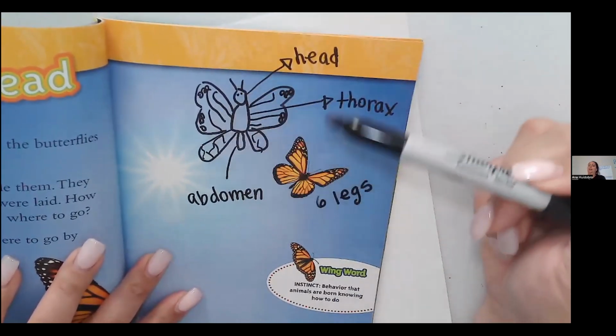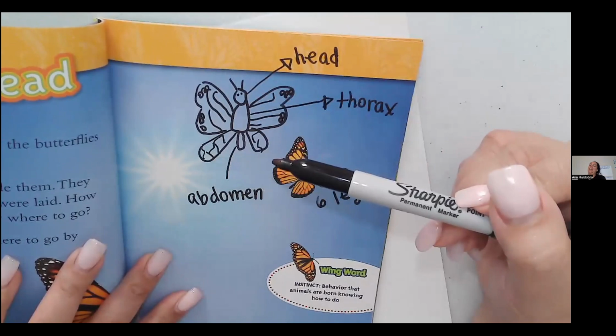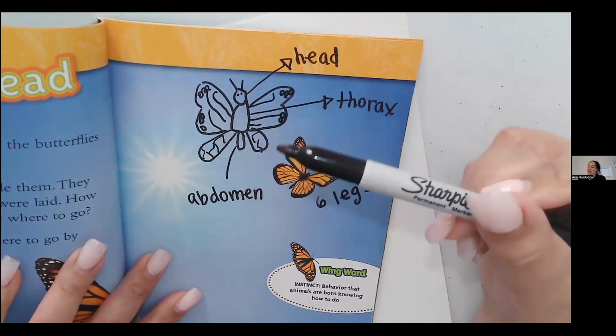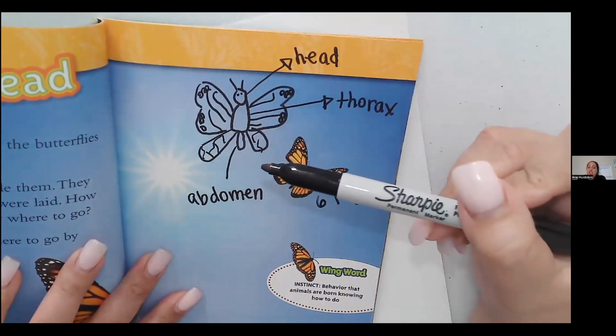Do you like my drawing? Wherever you are, nod your head, say yes, because I know I'm quite the artist. That's a joke, by the way.